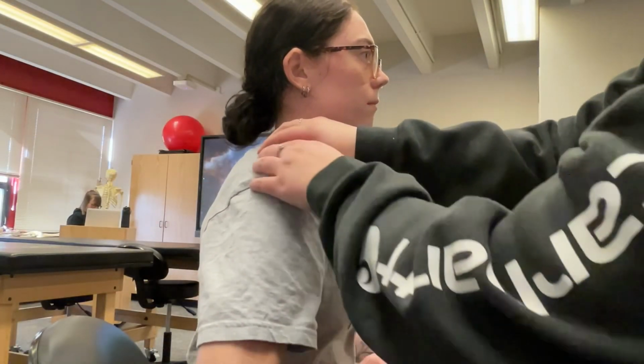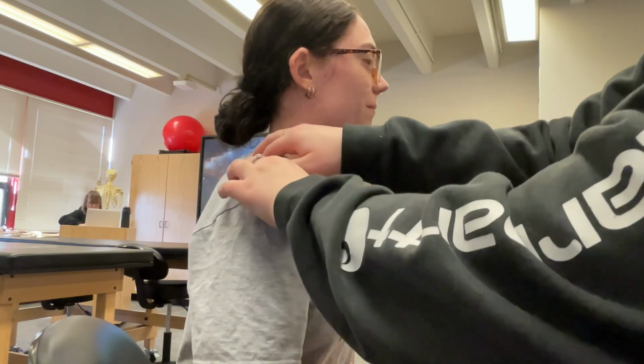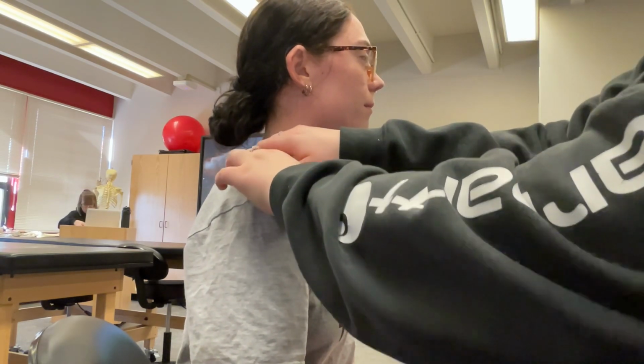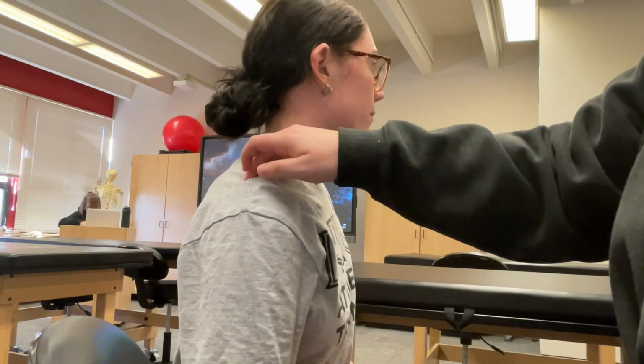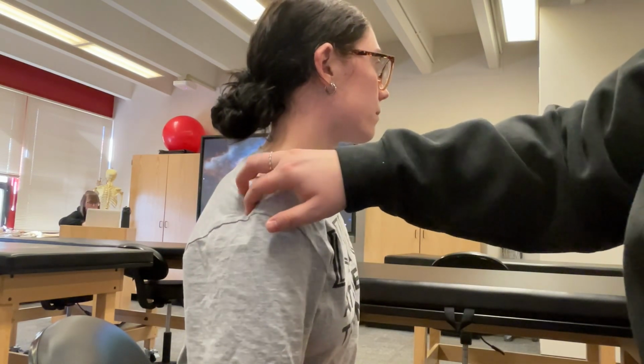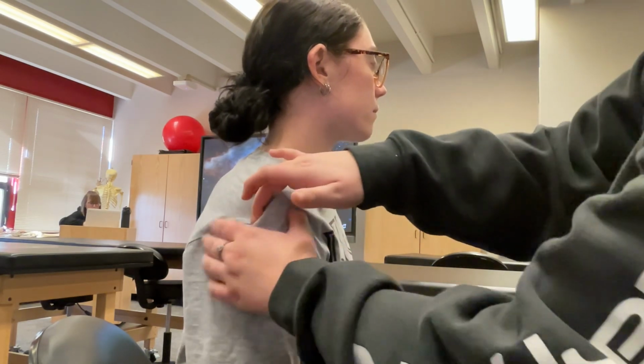The supraspinatus originates at the supraspinous fossa of the scapula and inserts at the superior facet of the greater tubercle.